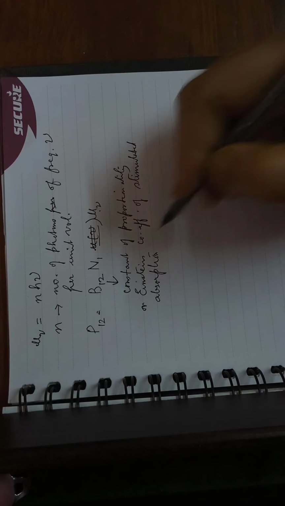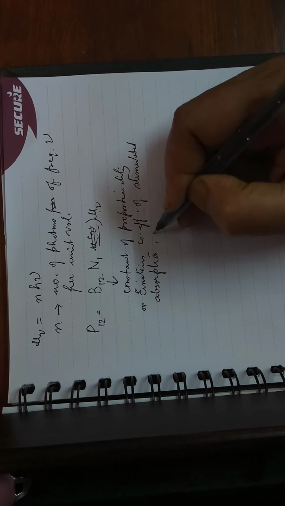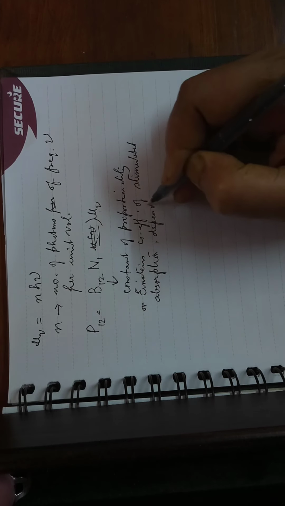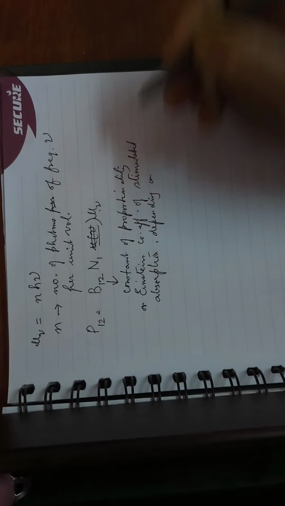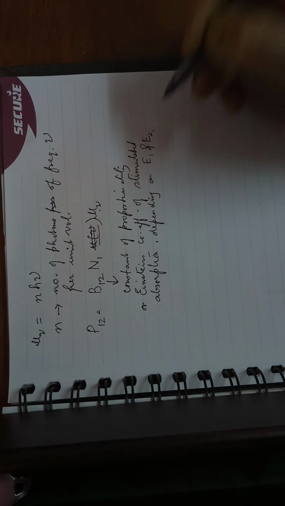And it depends on what? It will depend on the properties of the energy levels E1 and E2.